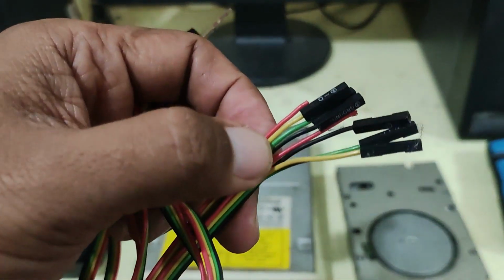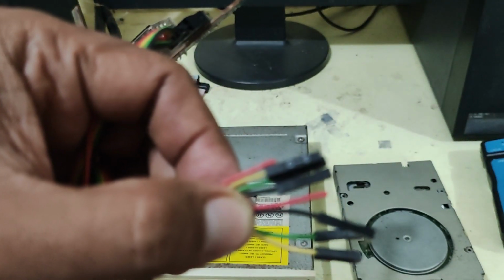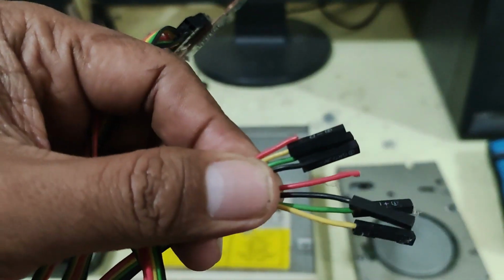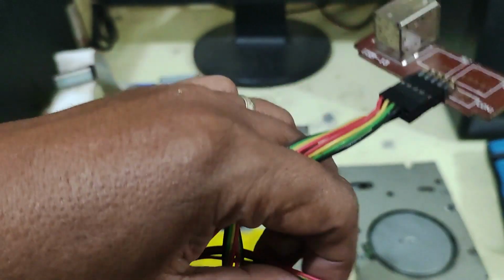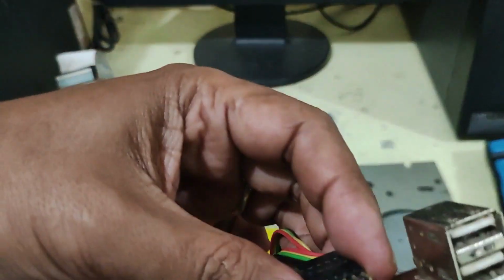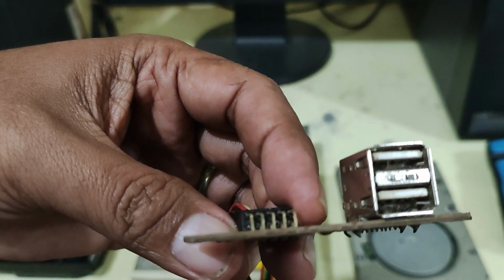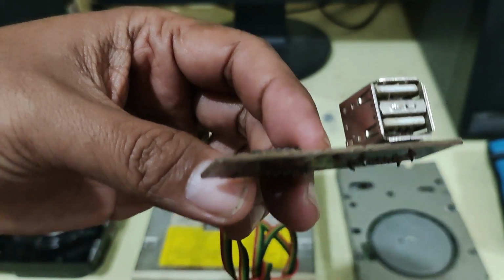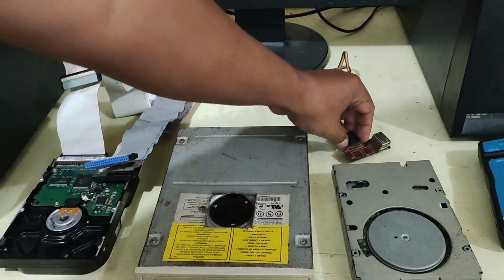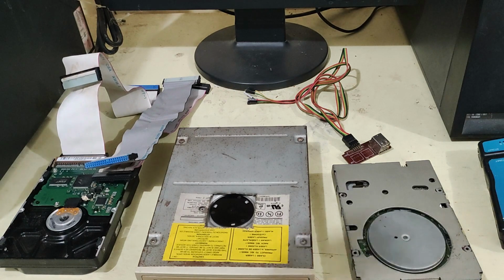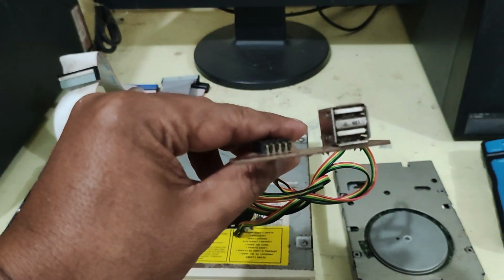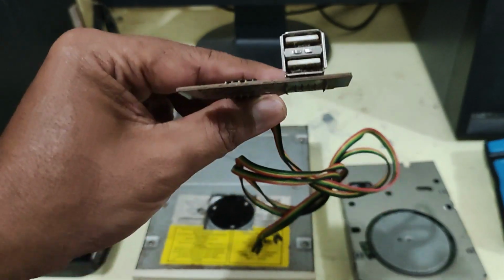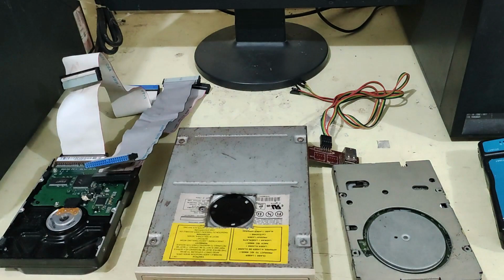By connecting this connector to your motherboard, then you can extend your USB to the front panel. Aside from the USB in the motherboard, we can also connect the USB to the front panel.